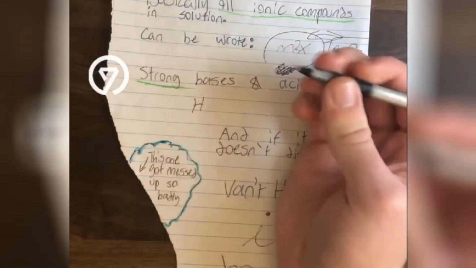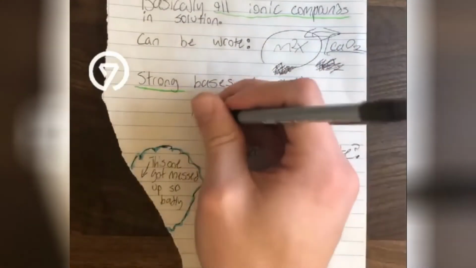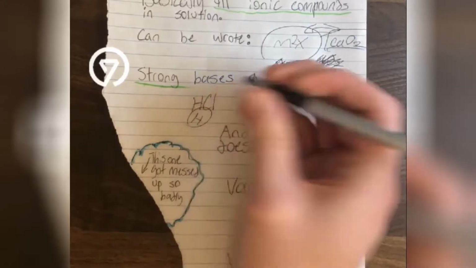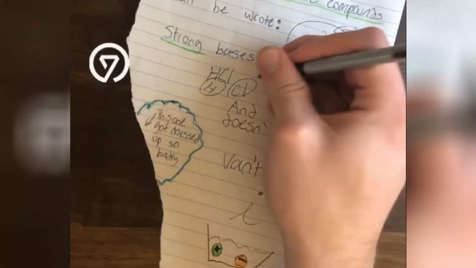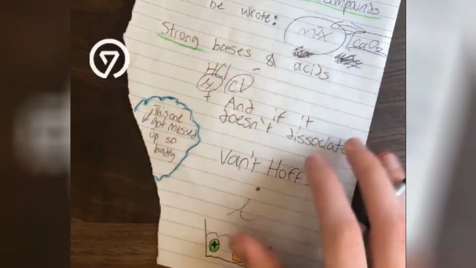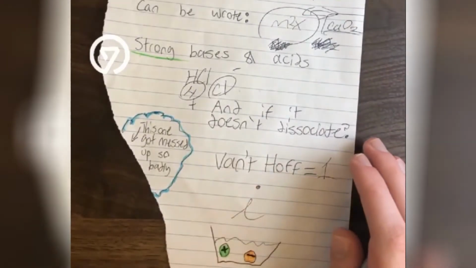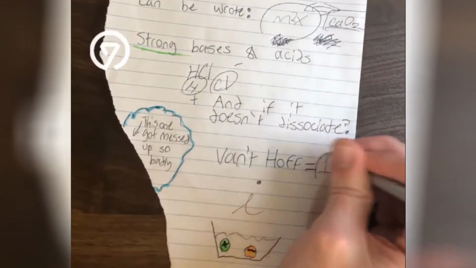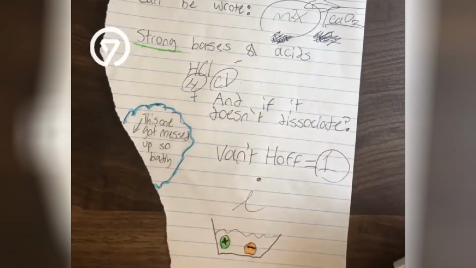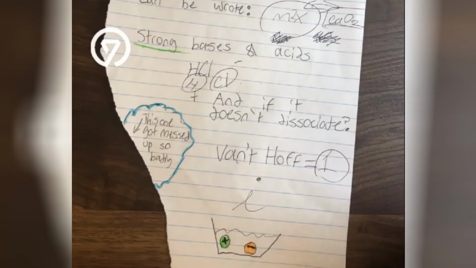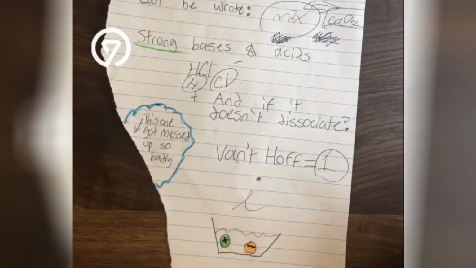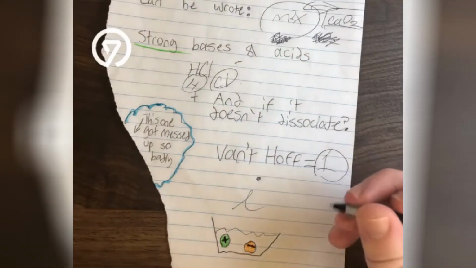Strong bases and acids, they'll dissolve. If you see something like HCl, that's going to dissociate into a hydrogen and then a chloride, positive and negative, so you'll have both of those going through. And if it doesn't dissociate, the Van 't Hoff factor is going to be 1. That's for something like glucose. A lot of the covalent compounds really aren't going to do too much. Hydrocarbons are a big one.